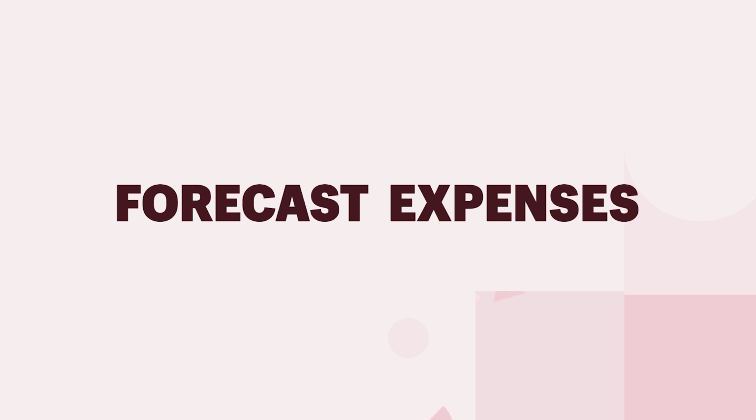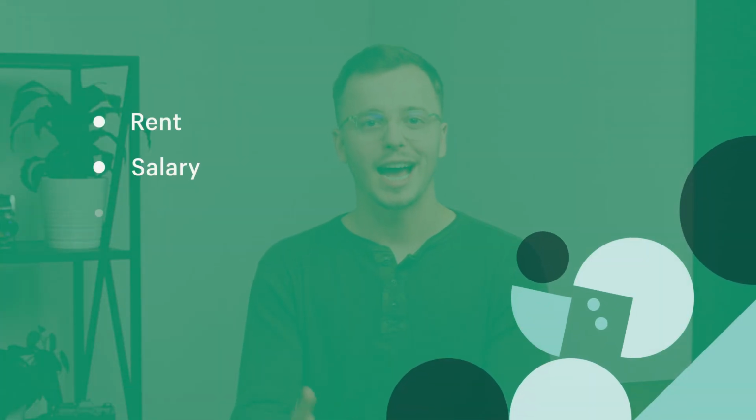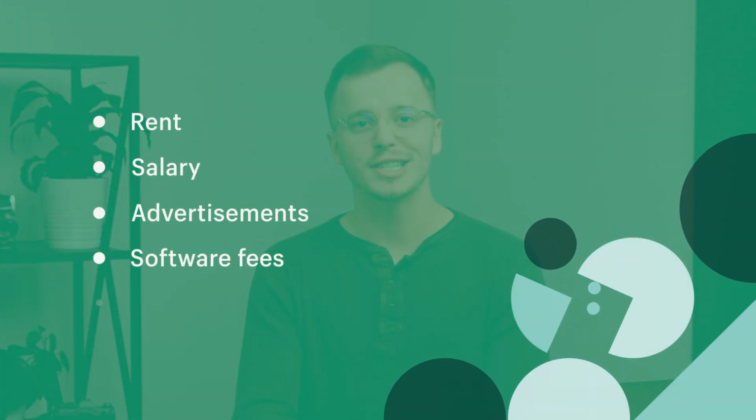Step 1, forecast expenses. Start by making a list of everything you have to pay for: rent, salary, advertisements, software fees, loan repayments, anything that comes out of your bottom line. Write down what the expense is for, how much it is, and when it's due.